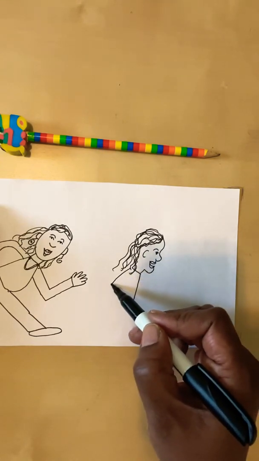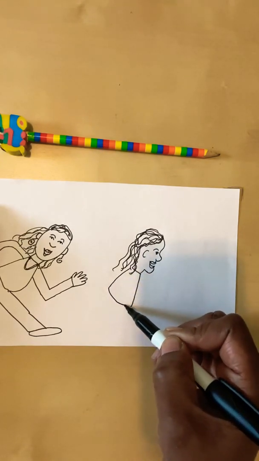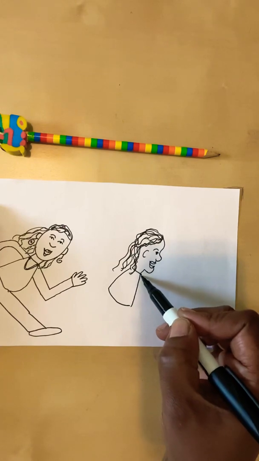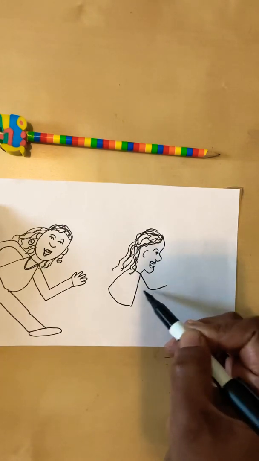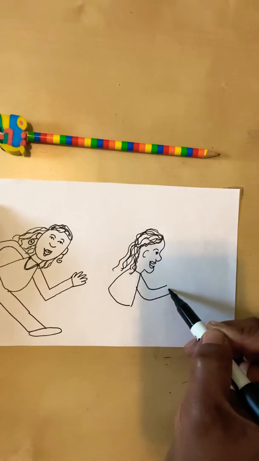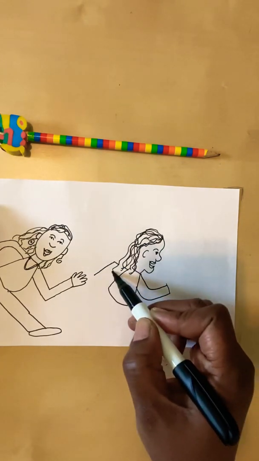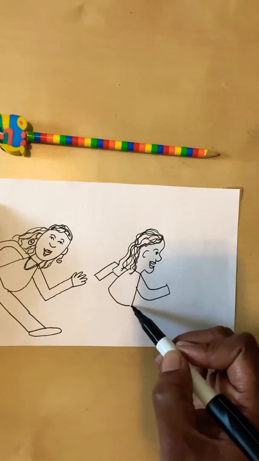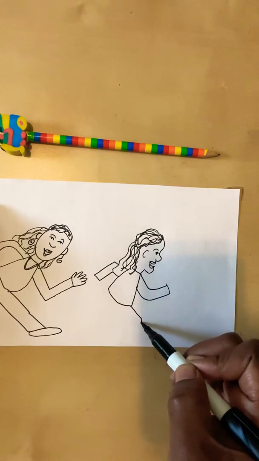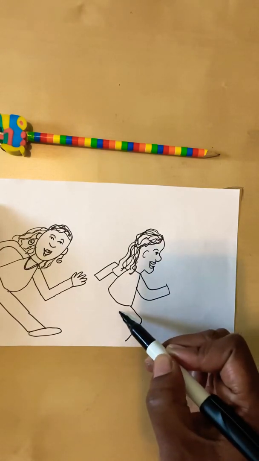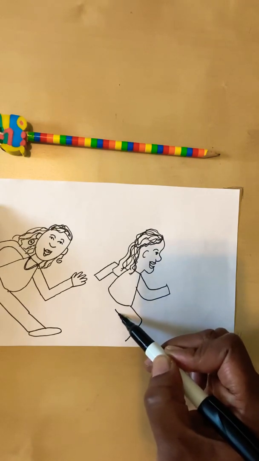Diagonal line here. I'm gonna use a curved line for my arm. I think I'm gonna use a zigzag for this arm. A zigzag here. Another zigzag there.